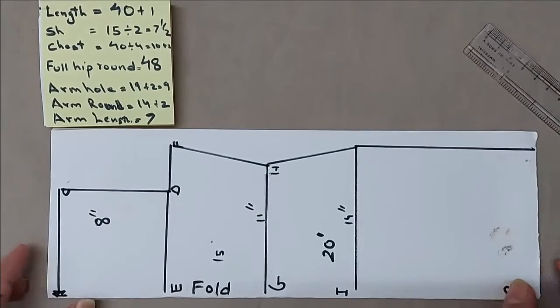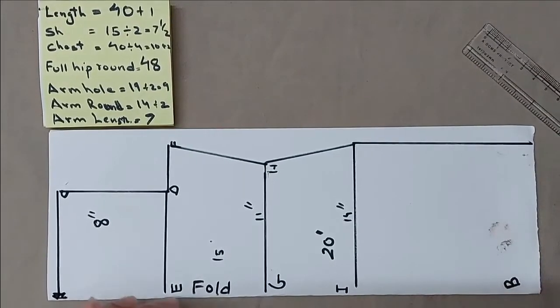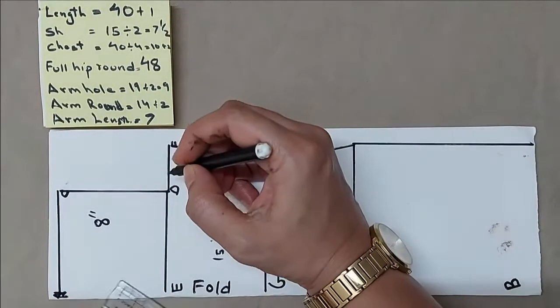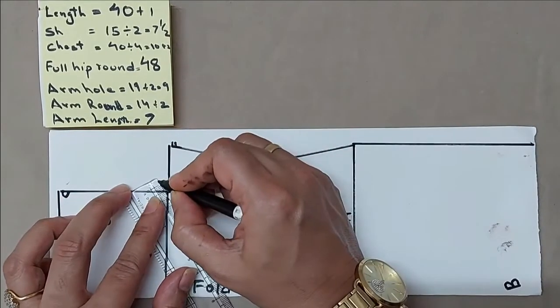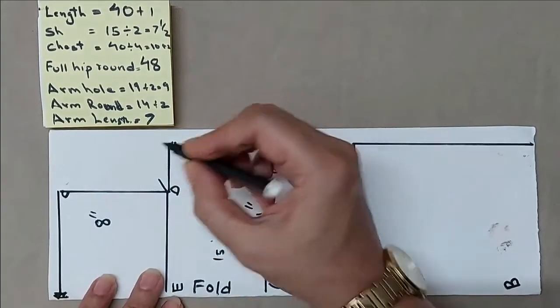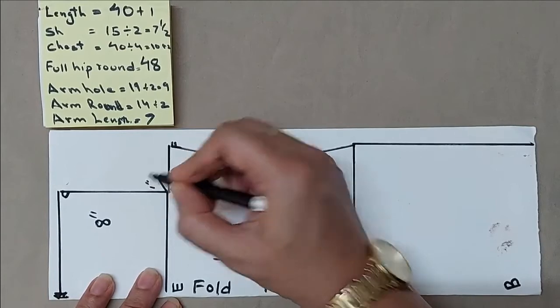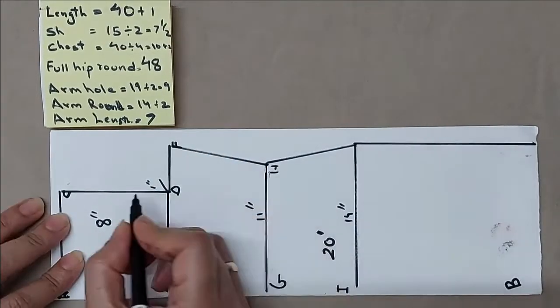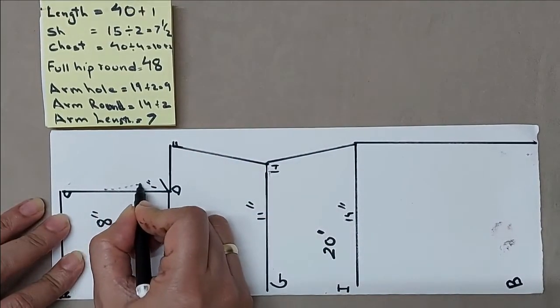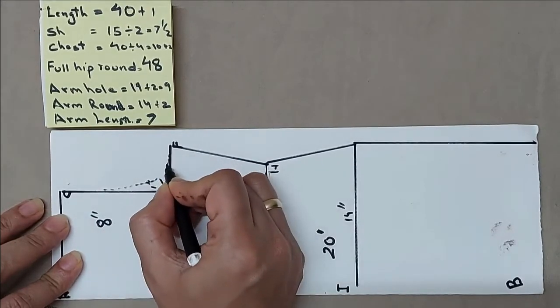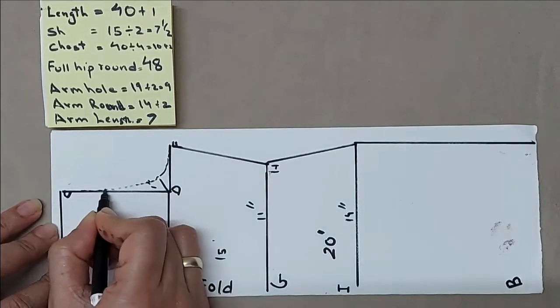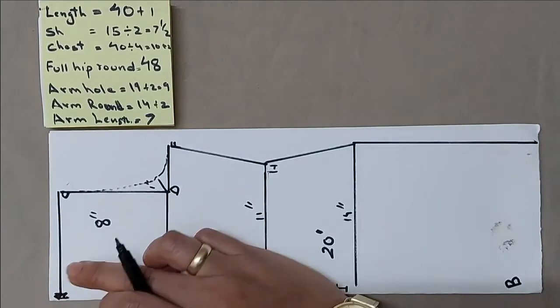This is our basic kurta block, and then we'll take 1 inch diagonally here, and we will make a slight curve for the armholes. This is how it is supposed to be.